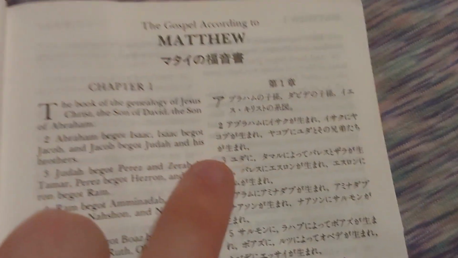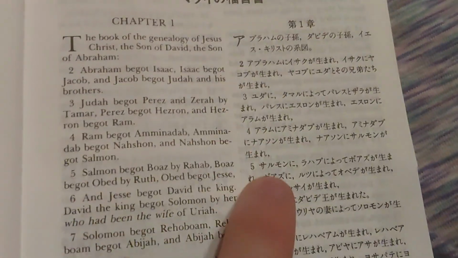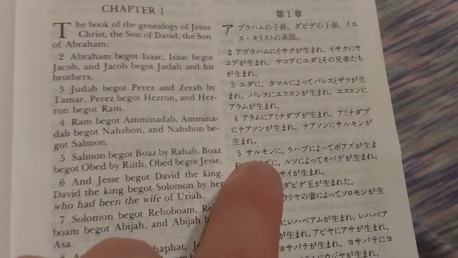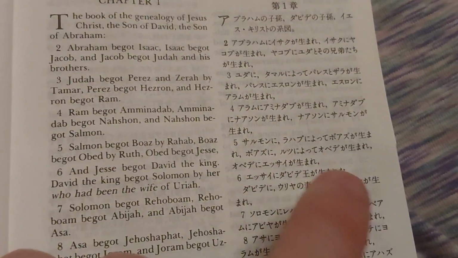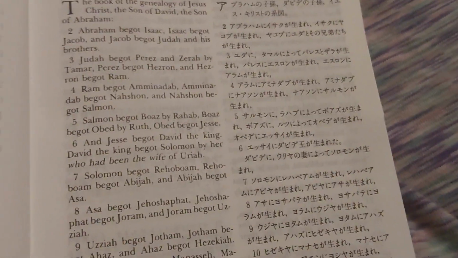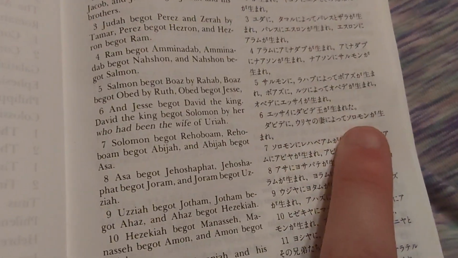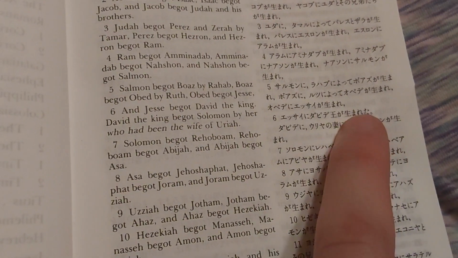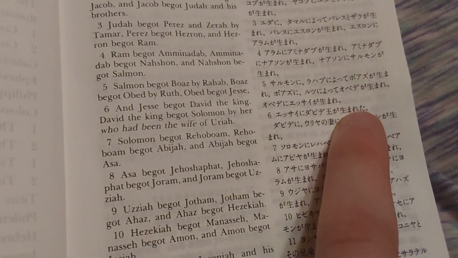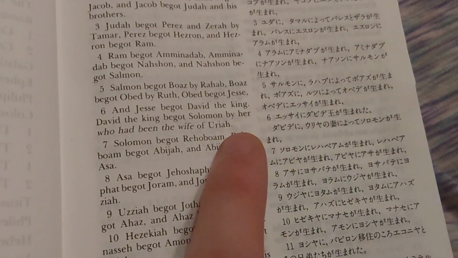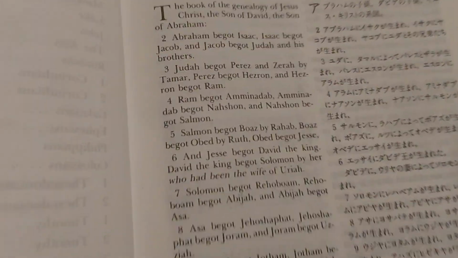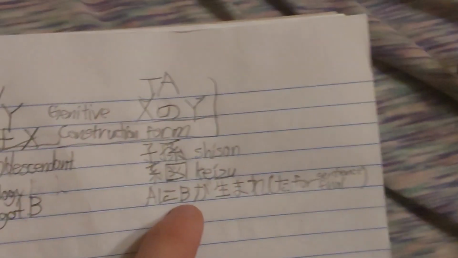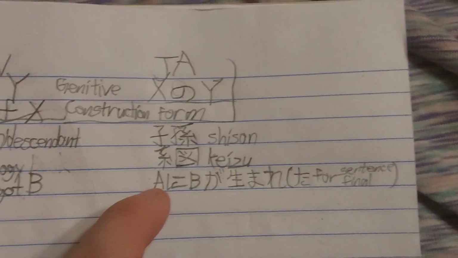In the Japanese version, this entire chain is broken up into mini chains that cut off the sentence around here. I think a more literal translation of this would be to A, B was born, or something.